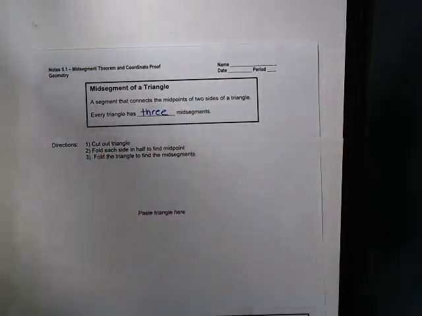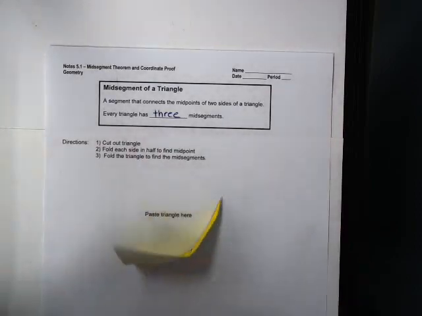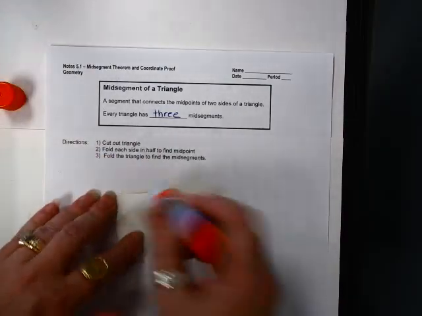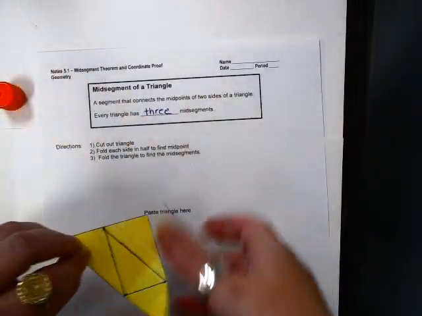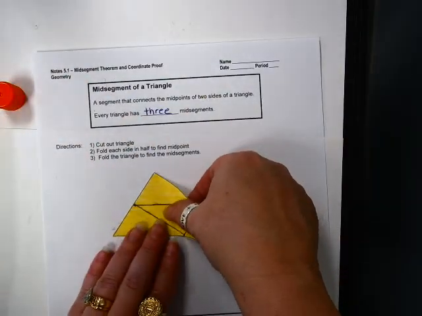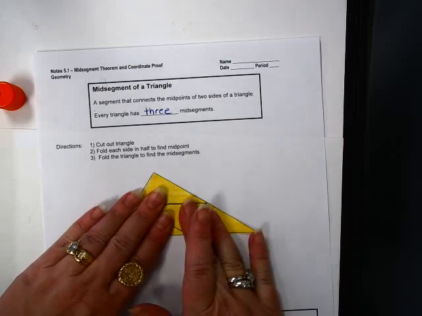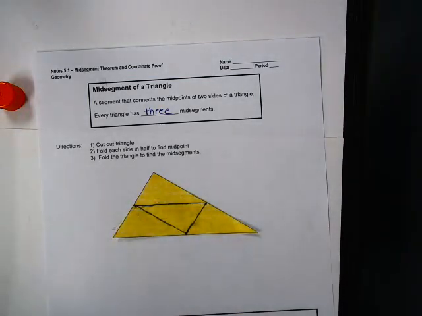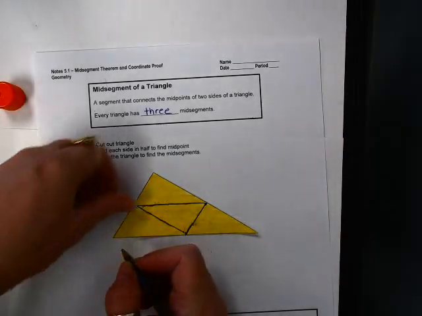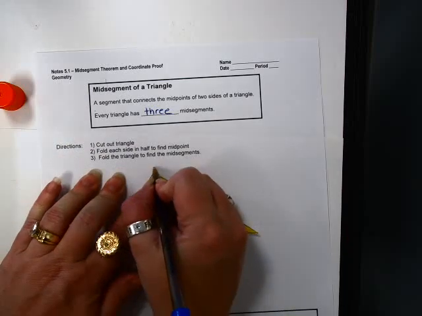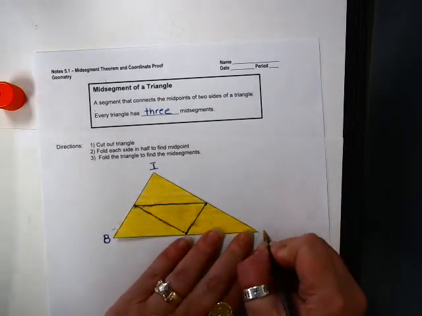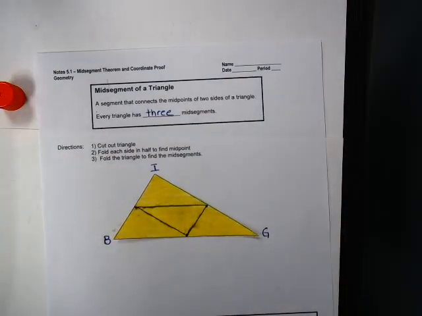Then you're going to want to take your glue stick and just paste it right here. And then label the points. I'm going to call this the big triangle, so I'm going to label this one B, this one up here I, and this one G. That's for the big triangle.